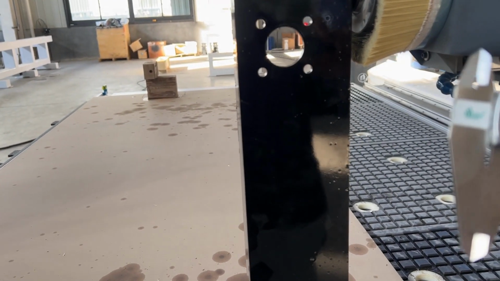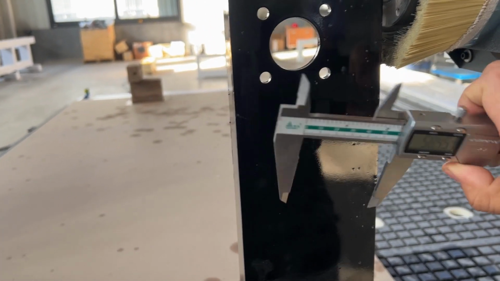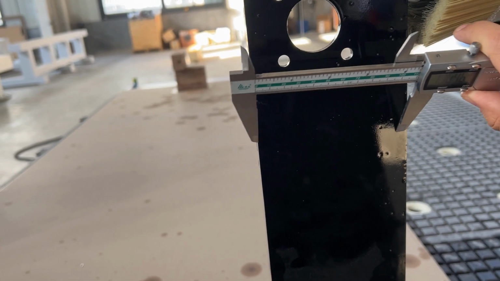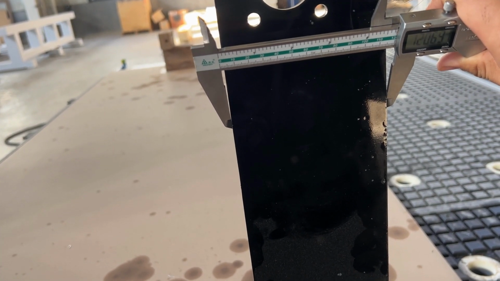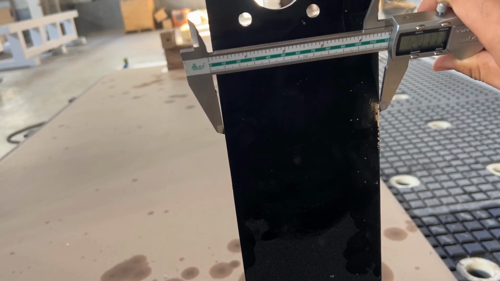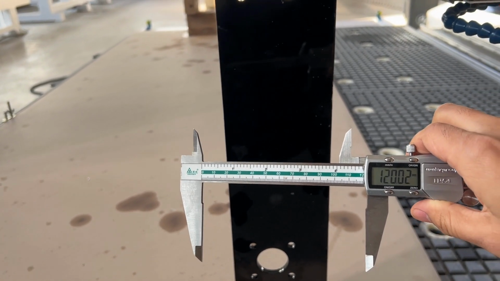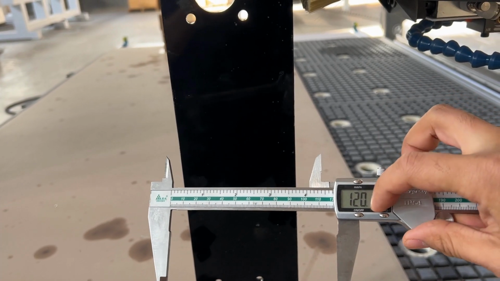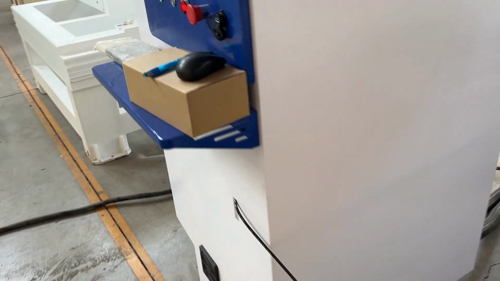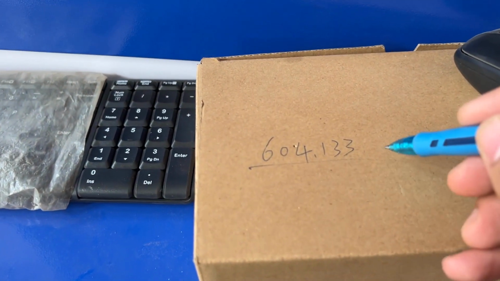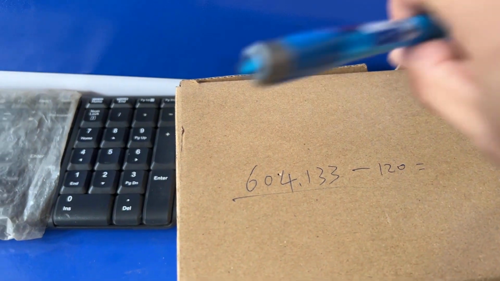The width of the square ruler is 120 millimeters. Subtract the width of the square ruler from the distance along the x-axis.